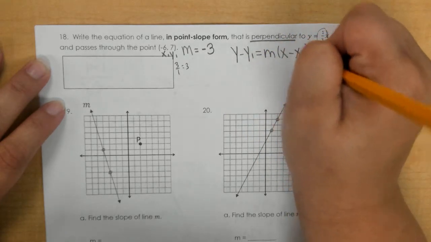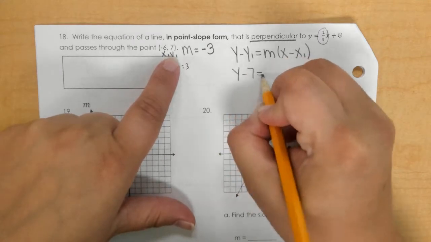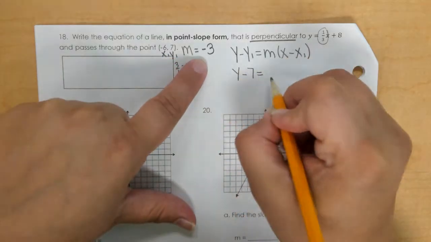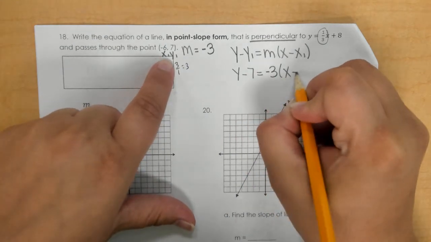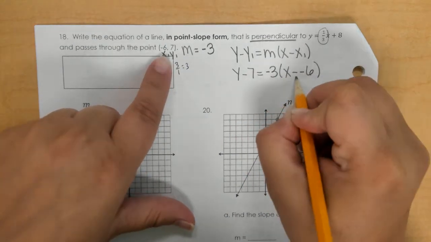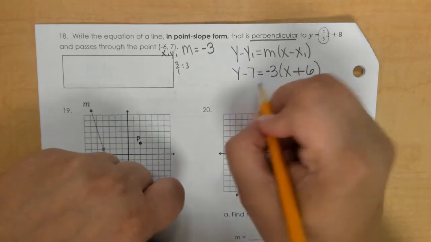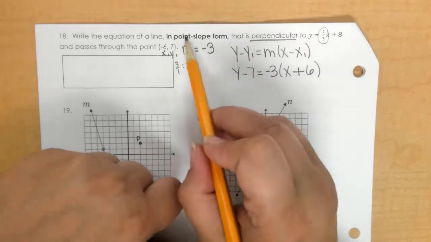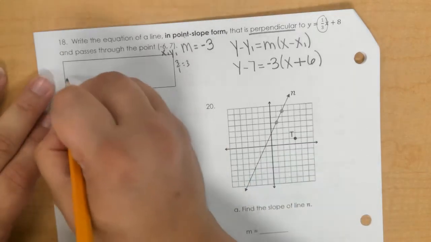Okay? And then my point is x1, y1, and I need to plug that back into point-slope form. So y minus y1 is 7, m, my new m is -3, and then x minus a -6. And we should know that two negatives make a positive, and we need to leave it because it says in point-slope form. So we're going to leave this solution as our answer.